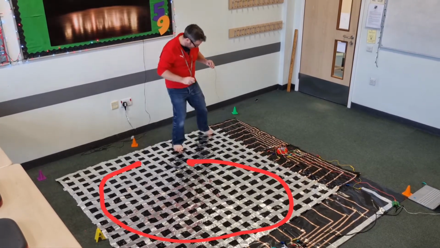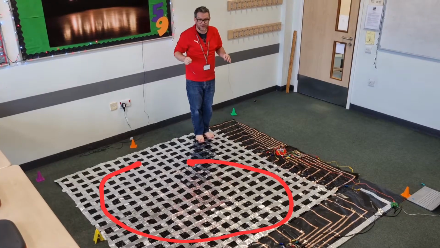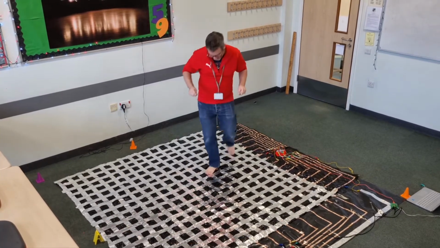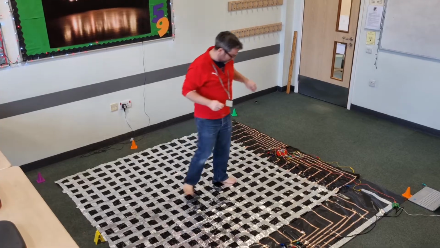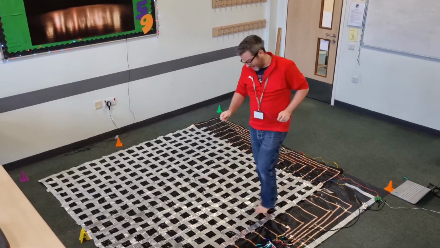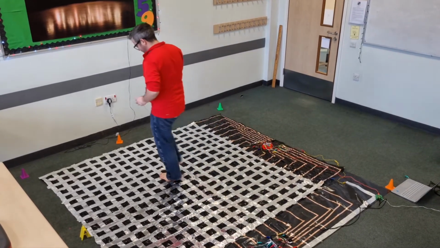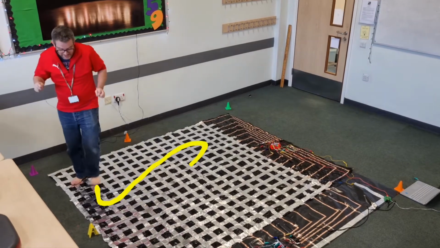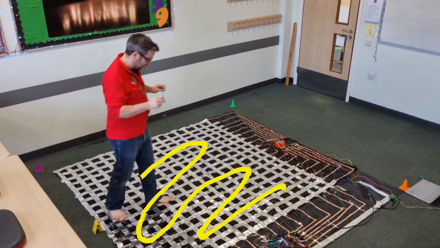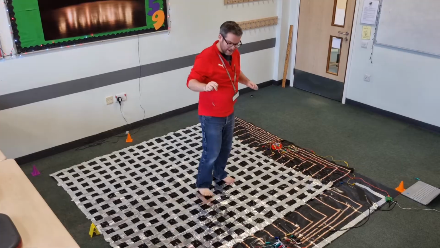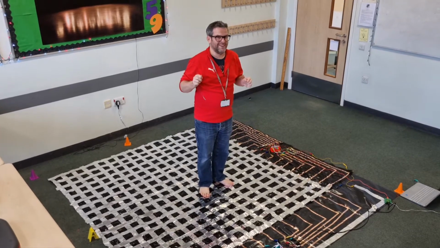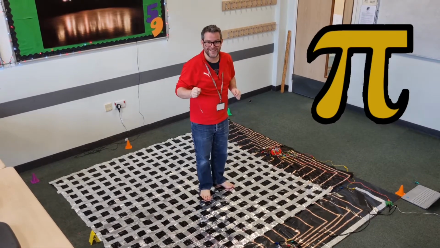So sometimes I'll be over here in the corner, I won't even be in the circle. And sometimes I'll be bang in the middle of the circle. And sometimes I'll be going in and out of the circle. And if I manage to take a weird pathway that is really, really even, that covers as much of this grid as I can, then I'll get, hopefully, a useful approximation to pi.